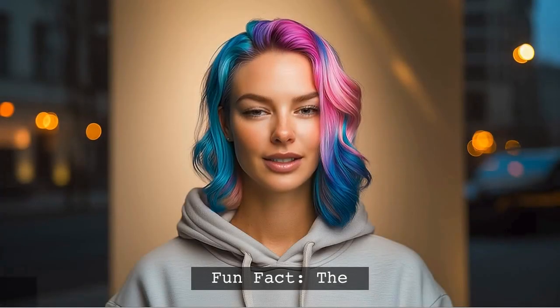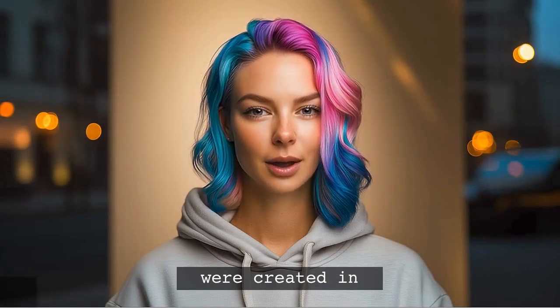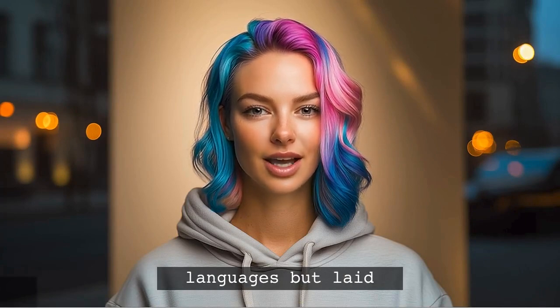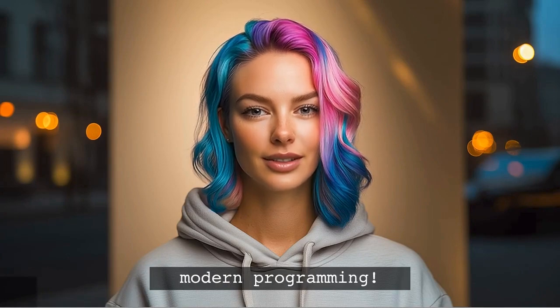Fun fact: did you know that the first programming languages were created in the 1950s? They were much simpler than what we use today, but they laid the groundwork for all the amazing things we can do now.